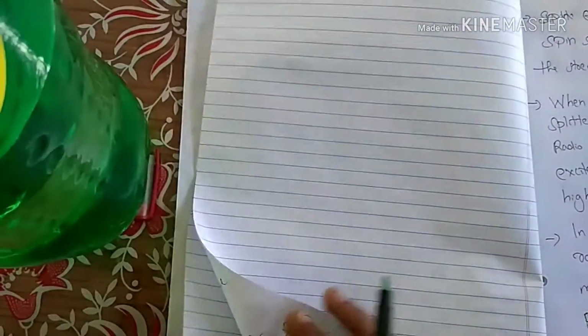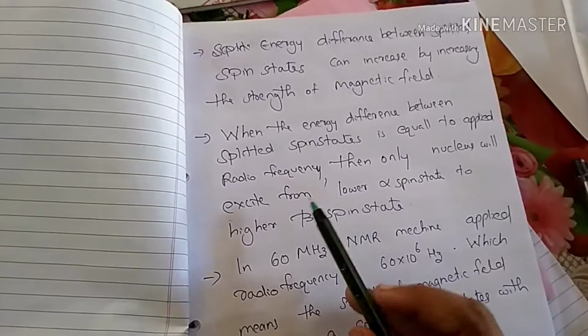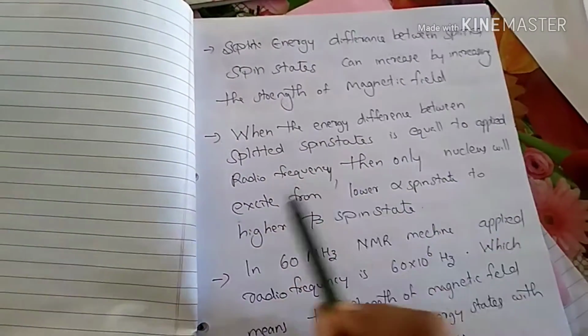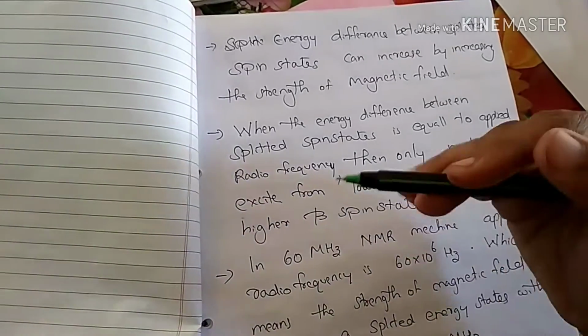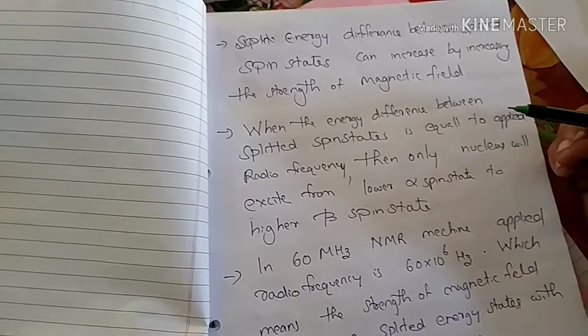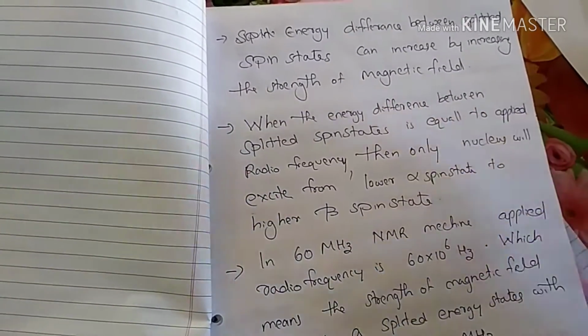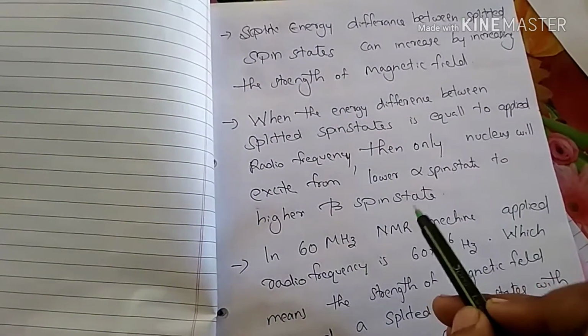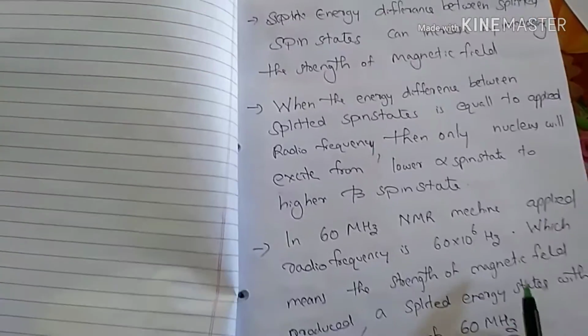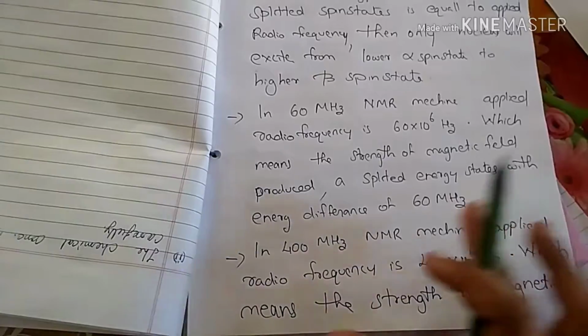So I will read the condition one more time. When the energy difference between split spin states is equal to the applied radio frequency, then only the nucleus will excite from the lower alpha spin state to the higher beta spin state. So now we understand the background.